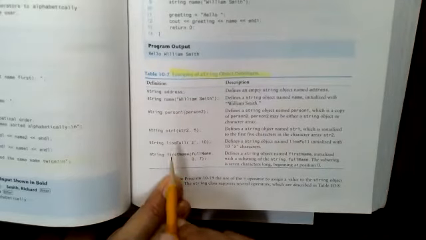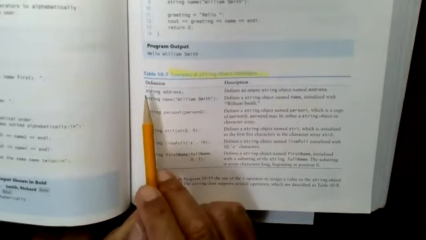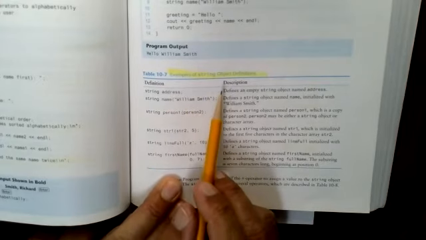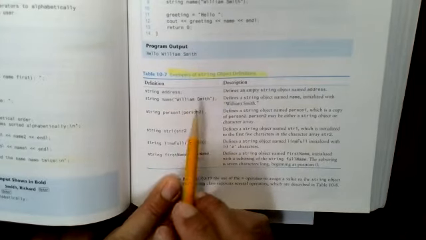Okay. This table 10-7, declaring a string. Some examples, we really don't ever need them because we usually would just say string name equals double quote Bob, right? Assign a string literal right away.